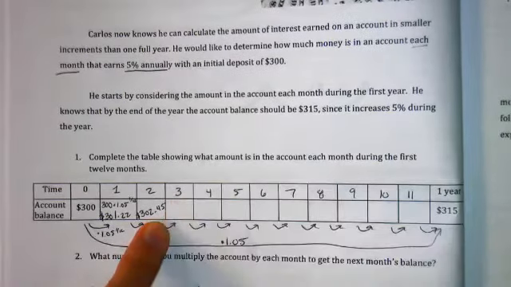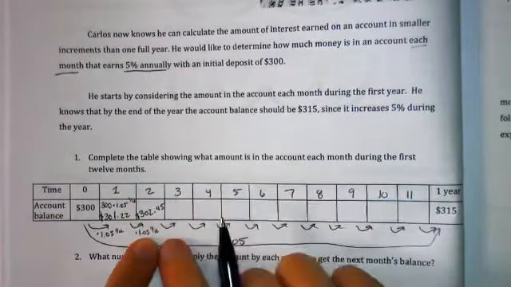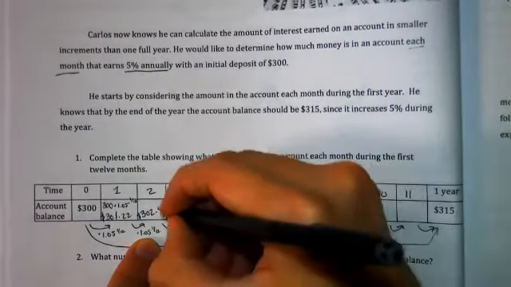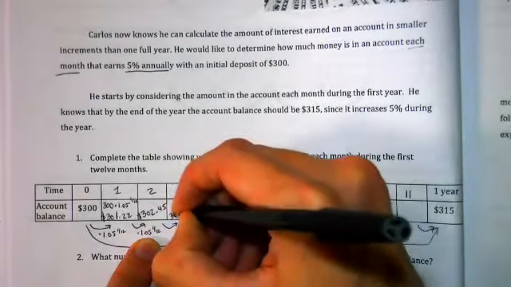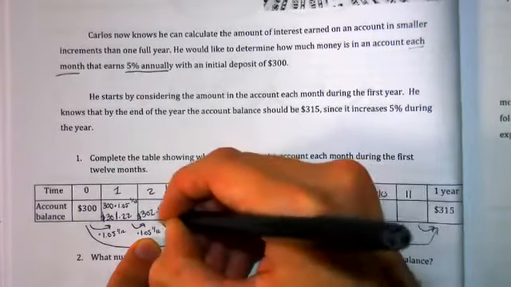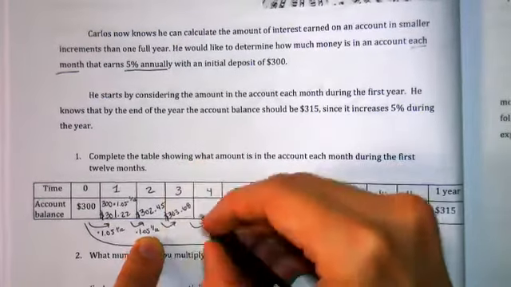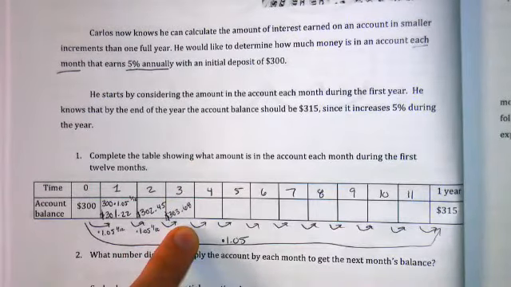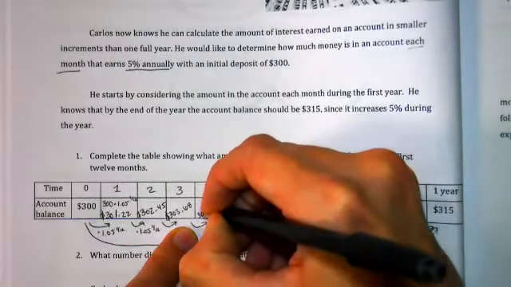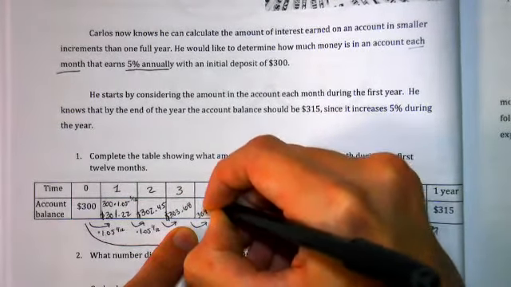Now we're going to take this and multiply it by the same number again, and that's going to give us $303.68. We multiply by that again, and that'll be $304.92.